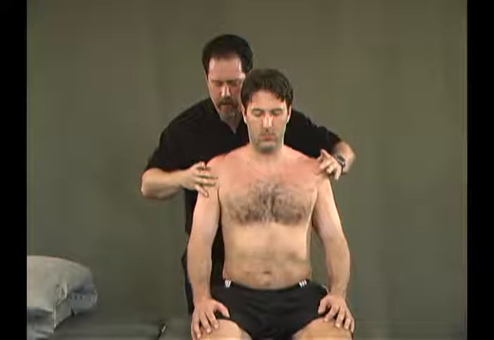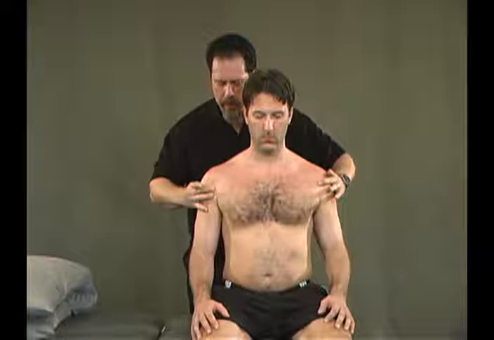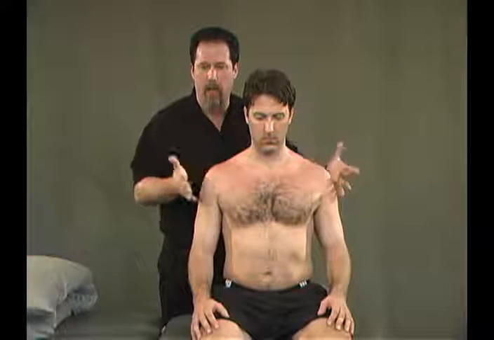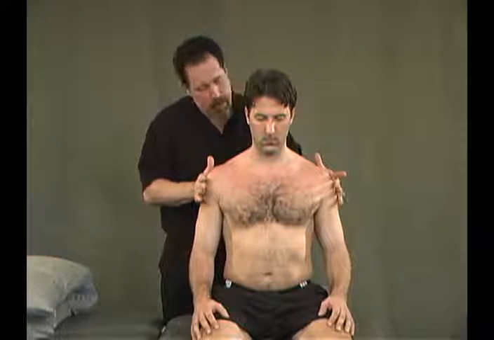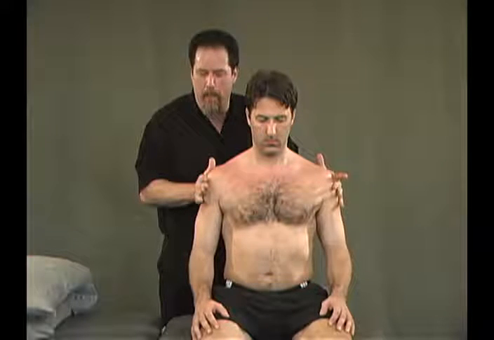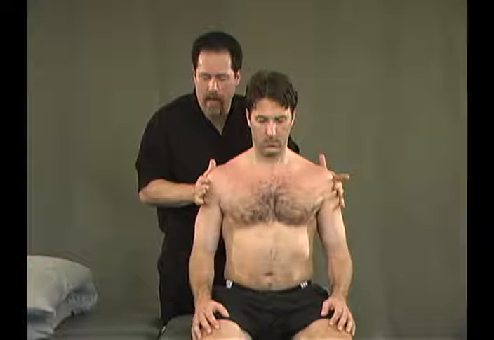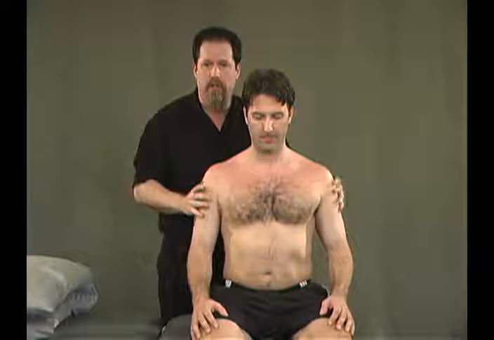Full depression of the shoulders. Then we're going to have overpressure again at the end. Let go, and then resistance is going to be: don't let me push you down. Meet my resistance. Again, seeing if he can resist you in that position.